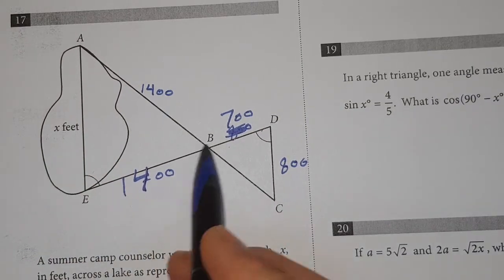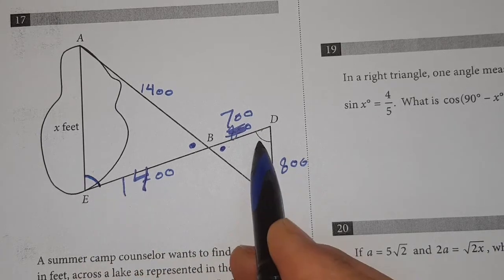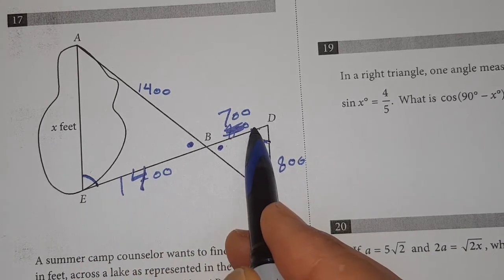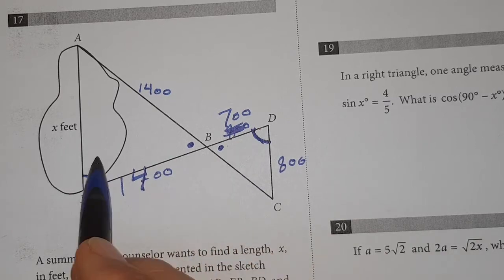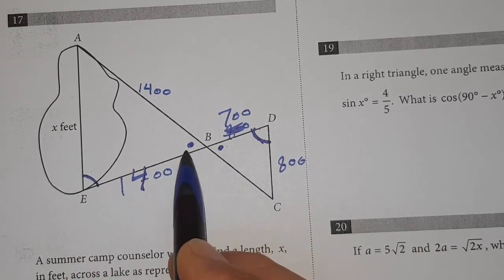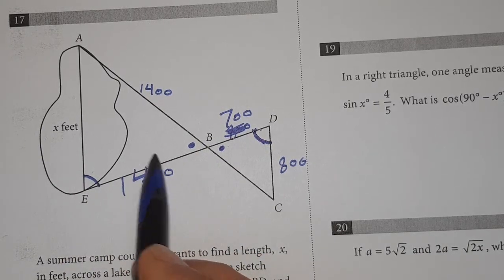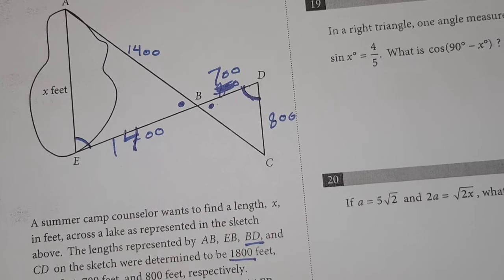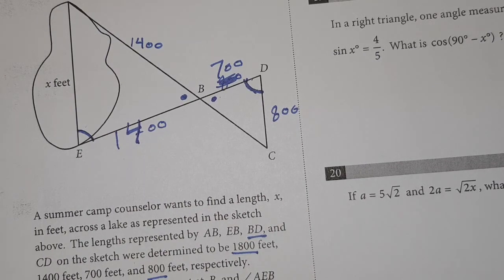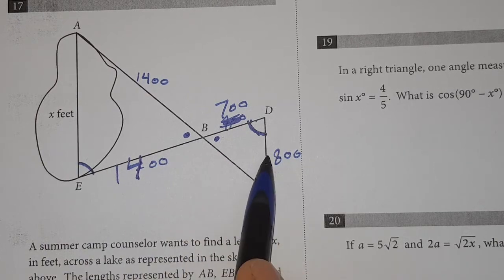Look at the figure. These two vertically opposite angles are equal, and we also have an arc here. Look at this arc already drawn in the figure, it means the two angles are equal. So these two triangles are similar, okay? Because if two angles are equal in two triangles, then the two triangles are similar. This is a postulate. So their corresponding sides are proportional. You will just write x over 800, the x opposite to the dot, so the opposite side to the dot is 800.